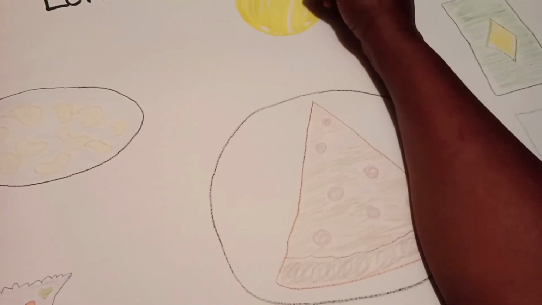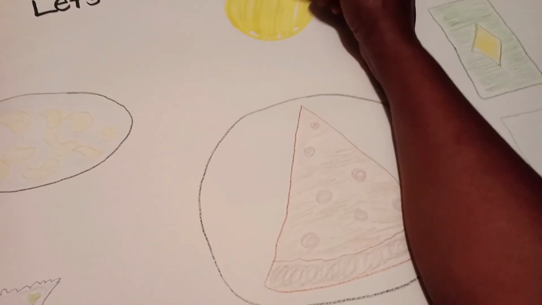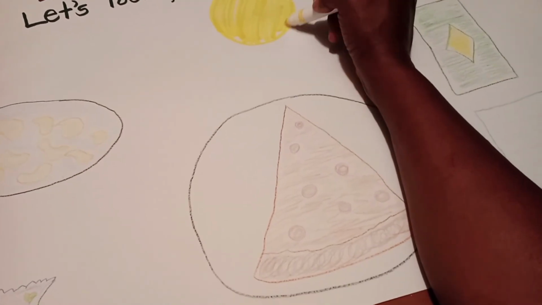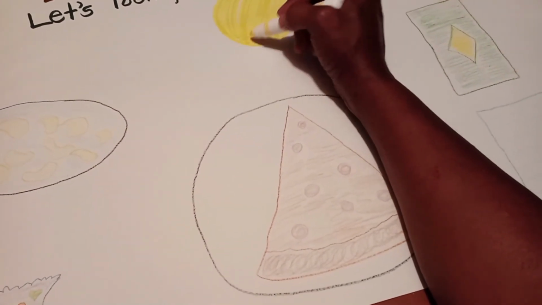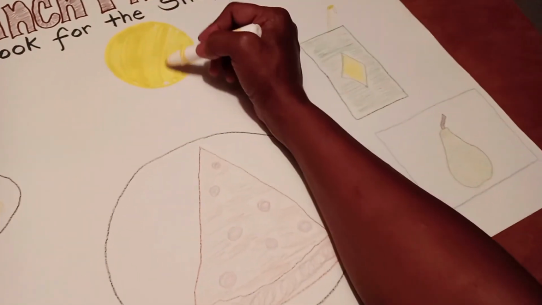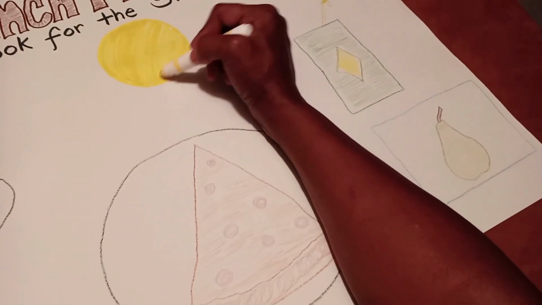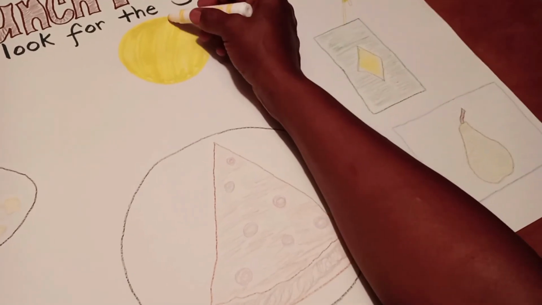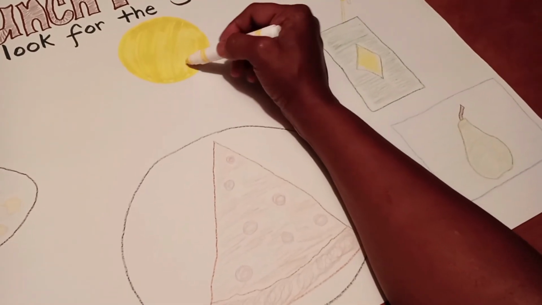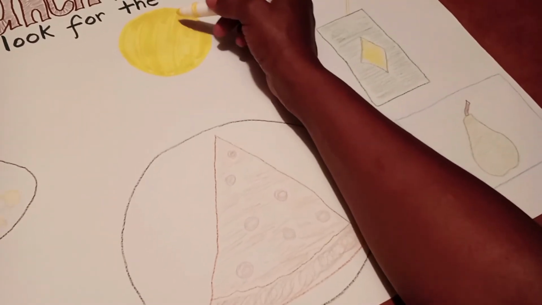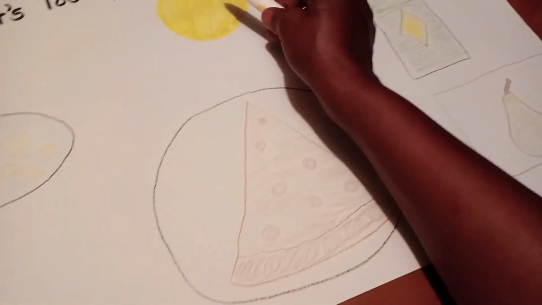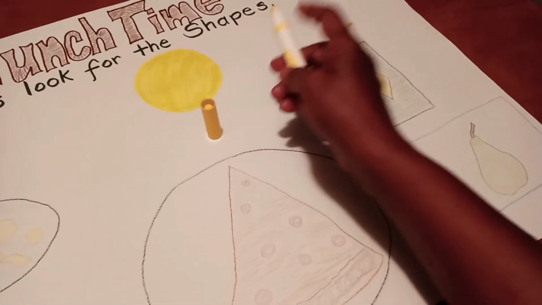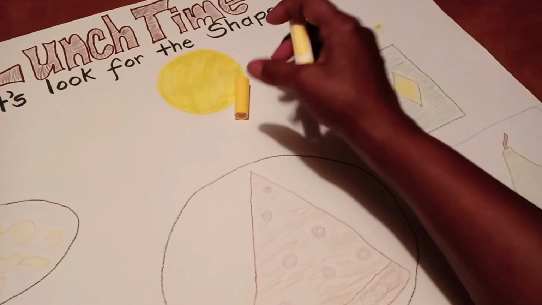You cannot color in anything on your page with a marker like it is a crayon or a color pencil, because it will be wet and it will put a hole in your paper. So you don't want to do that, okay? So I'm finished with yellow.